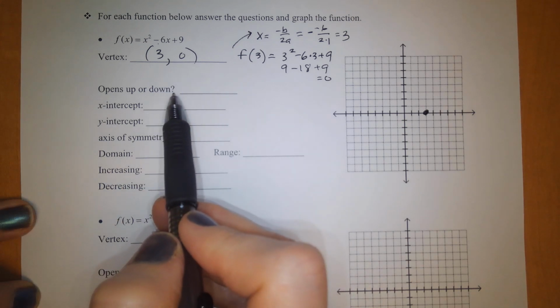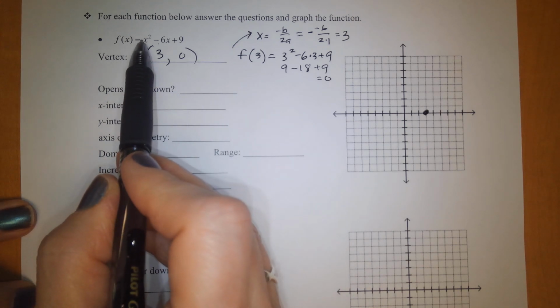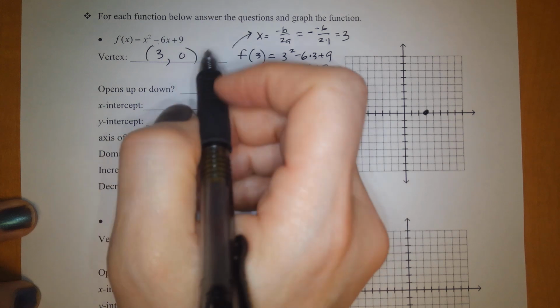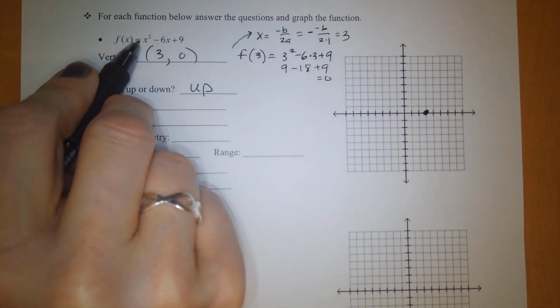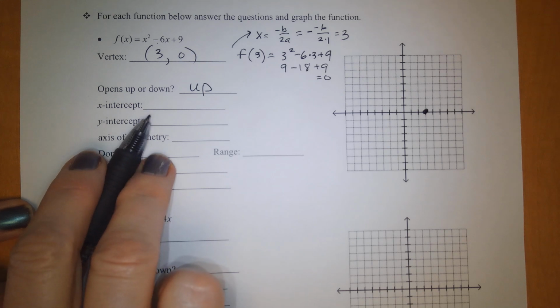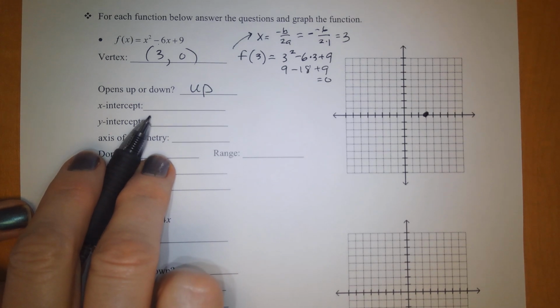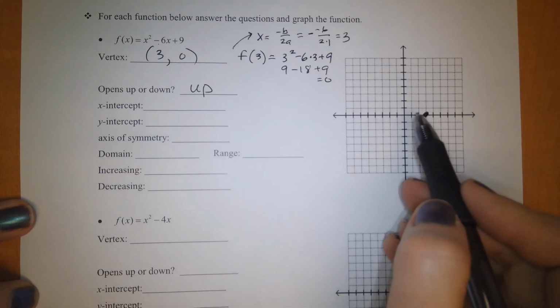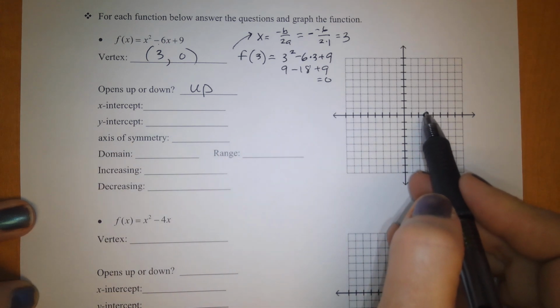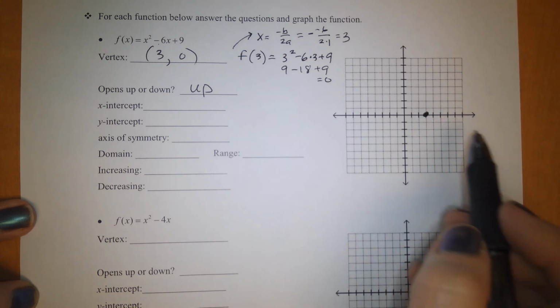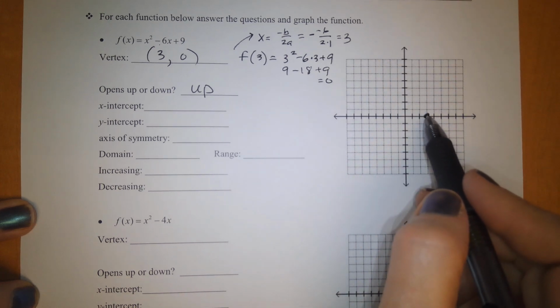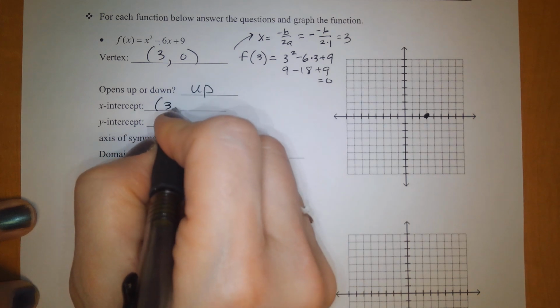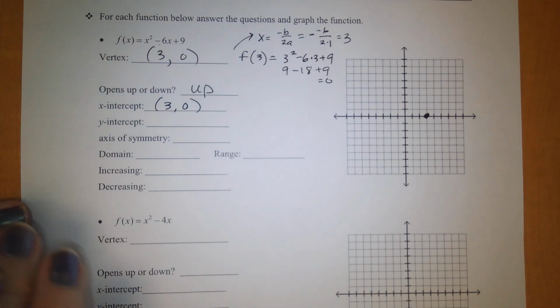Now, does the graph open up or down? Well, based on the sign in front of the squared term, this is going to open up since it is a positive squared term. Now the x-intercepts. To find the x-intercepts, well, this one's quite easy. I don't really have to do much work since we know that the vertex is located on the x-axis and it's going to open up from there. It's quite obvious that this has one x-intercept and it is actually located at 3, 0.